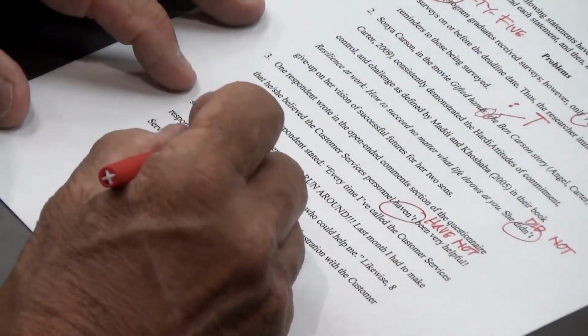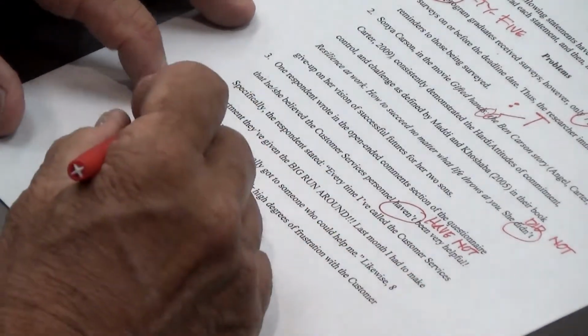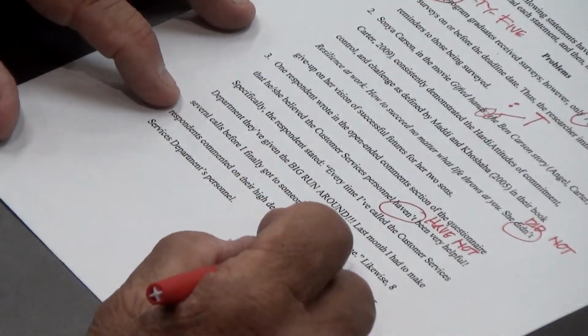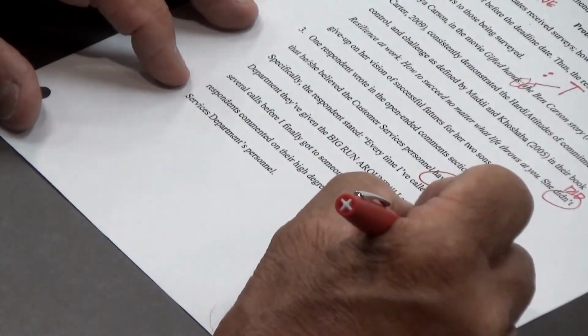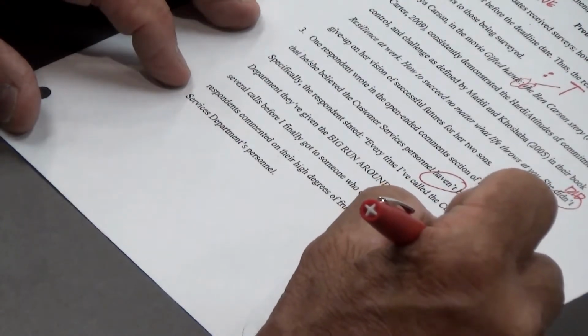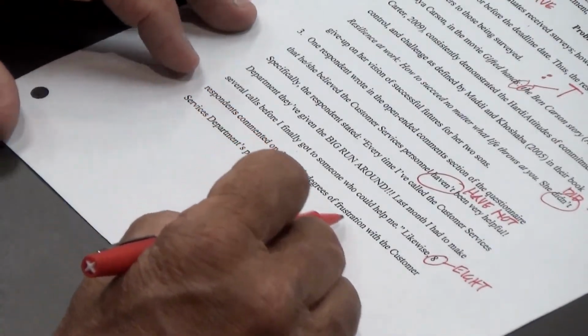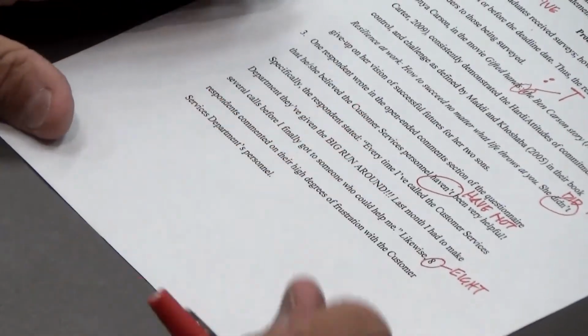The person obviously bolded things up in that response. So it said, "they've given the big runaround. Last month I had to make several calls before I finally got to someone who could help me." That's the end of the quotation. So you leave it as the person wrote it. If the person misspells it, you leave it that way. There's a way you can indicate that. Likewise, 8 respondents, that should be spelled out. It's below 10, E-I-G-H-T. Eight respondents commented on their high degree of frustration with the customer services department's personnel.